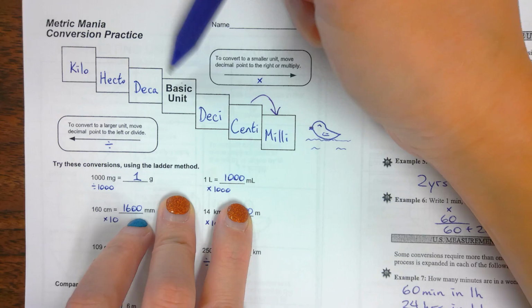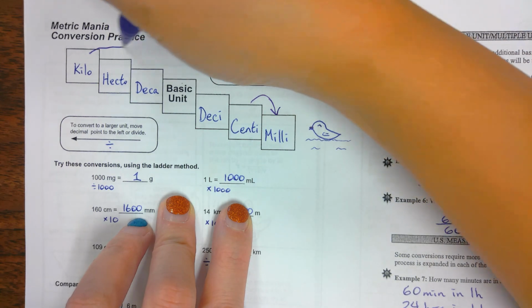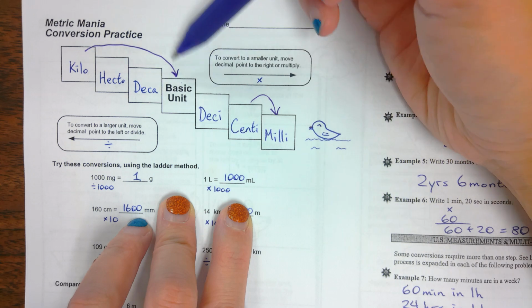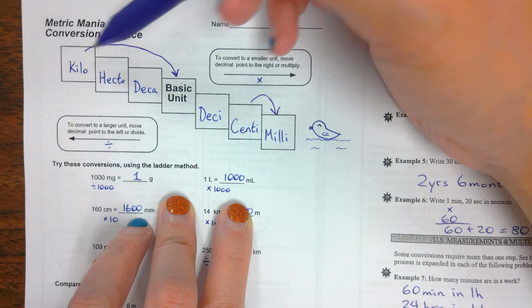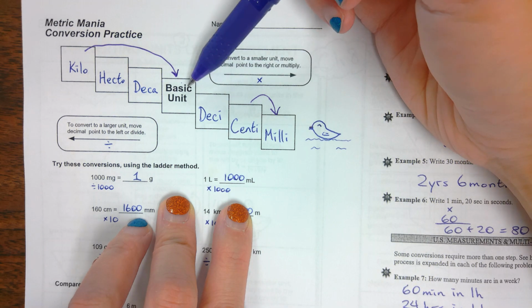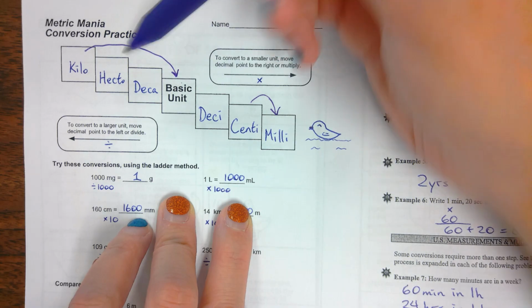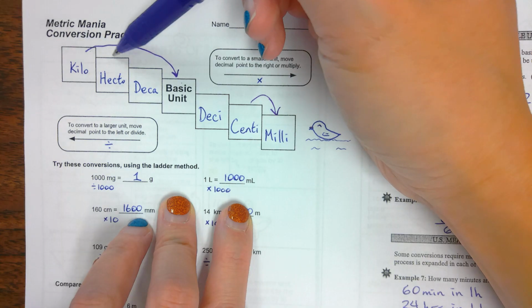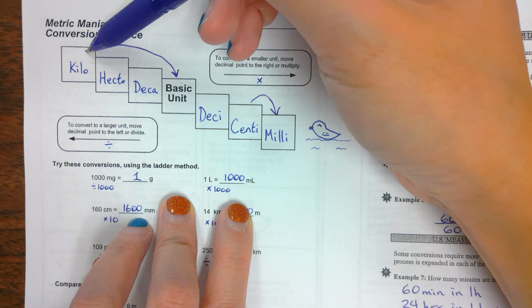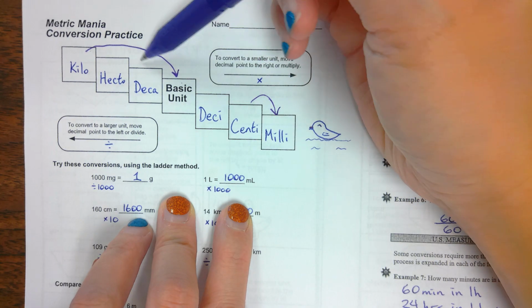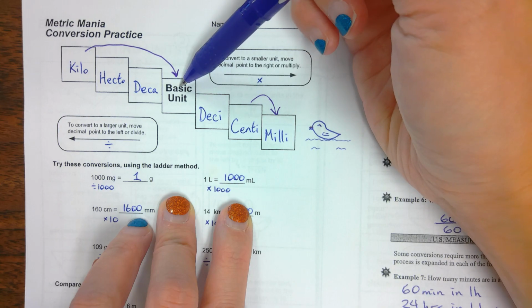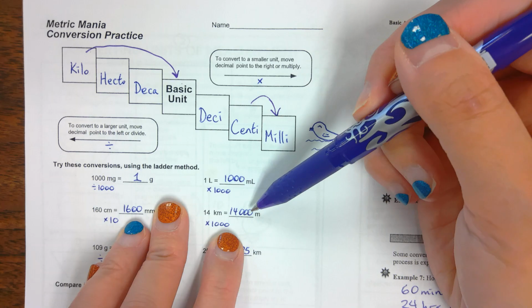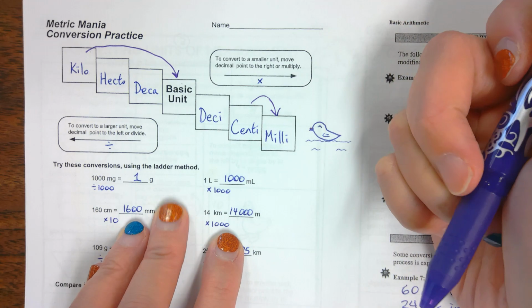Okay. Next one, kilometer to meter. Kilo to meters. So from here all the way to here. Emmy, can you help me with this one? To go from here to here, should I multiply or divide? Multiply, right? Because I'm going this way, I'm going to the smaller unit. Each of these steps is by tens. So I'm going to times it by 10, 100, 1,000. So times it by 1,000. So 14 kilometers is 14,000 meters.